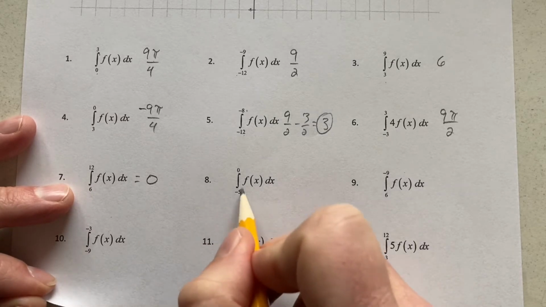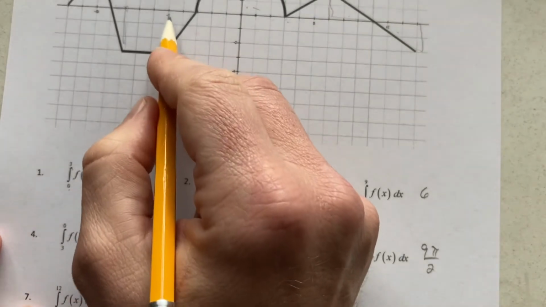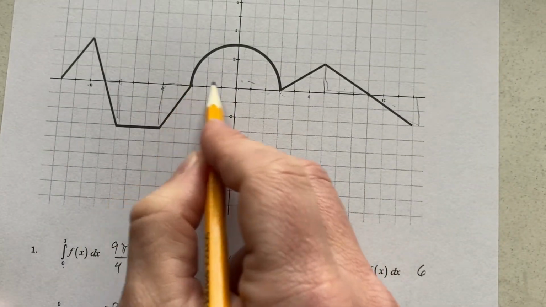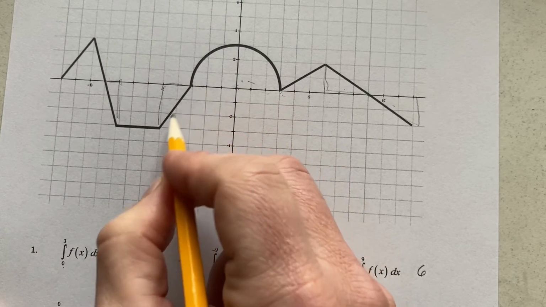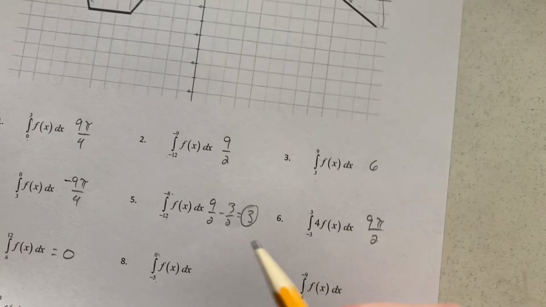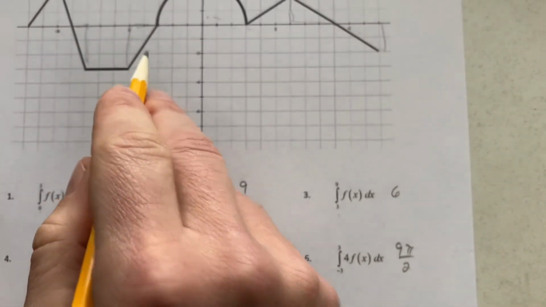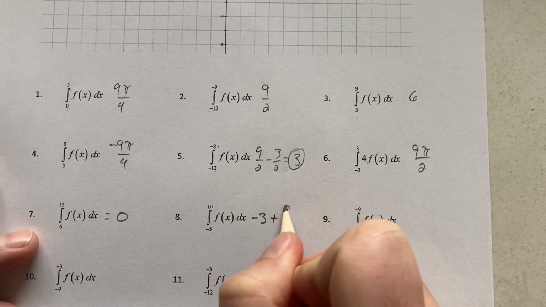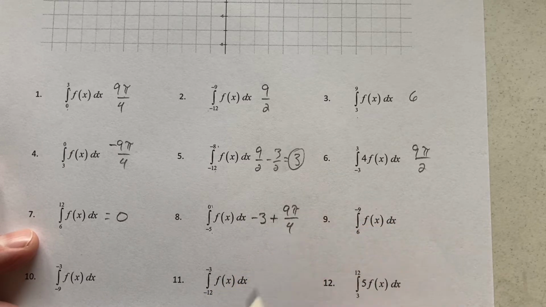Number 8, we're going from negative 5 to 0. So from negative 5 to 0 is this triangle down here and a quarter of the circle. So this triangle down here has a height of 3, a base of 2. 3 times 2 divided by 2 is 3, but it is below the x-axis, so it would be negative 3 plus 1/4 of the circle.